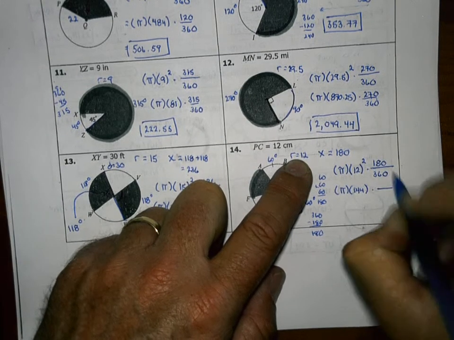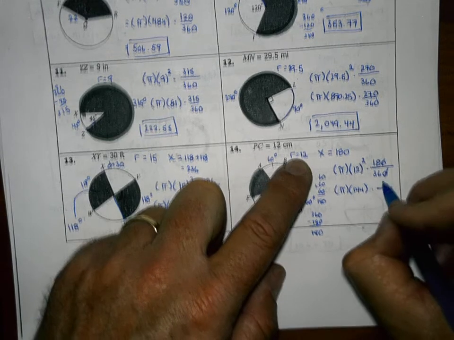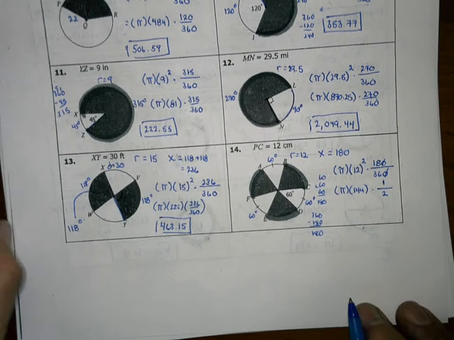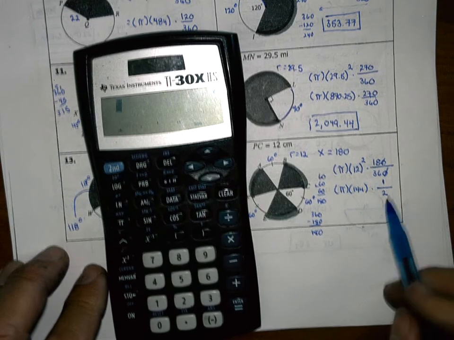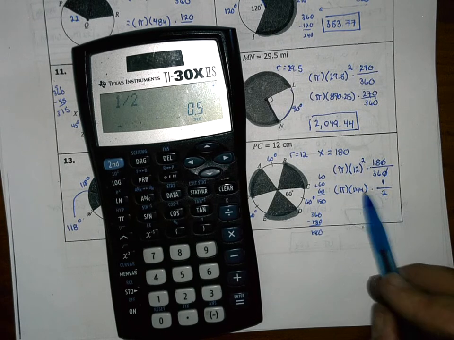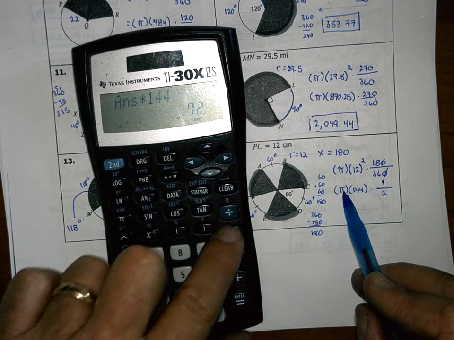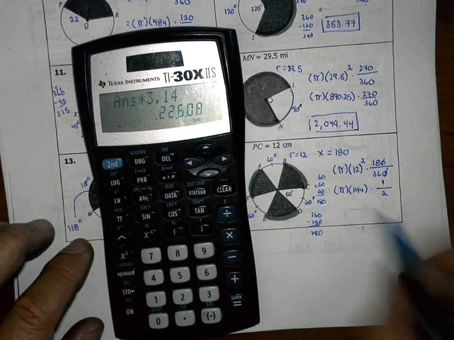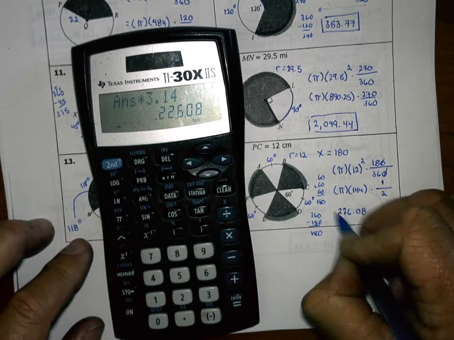Now watch this. If I knock those zeros off, that becomes 18 over 36. 18 over 36 is just a half. So if you want to, you could reduce the fraction. You don't have to, because we're going to just type it into our calculator and we're going to work it out. Work it out right to left. So 1 divided by 2, 0.5. 0.5 times 144, 72. 72 times pi, 3.14 for pi. There's my answer, 226.08. So the last problem, the area of the sector would be 226.08.